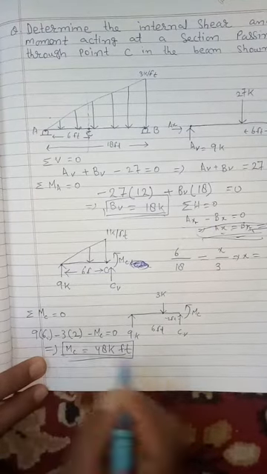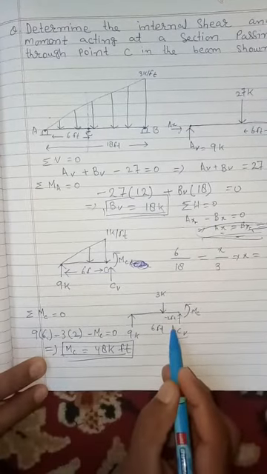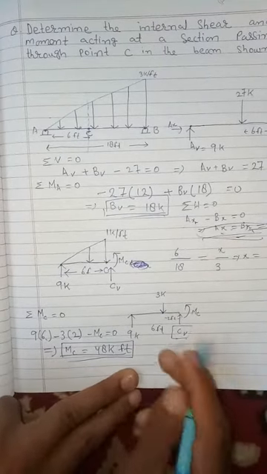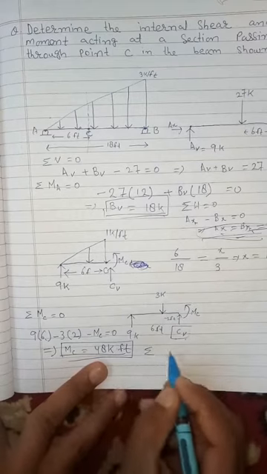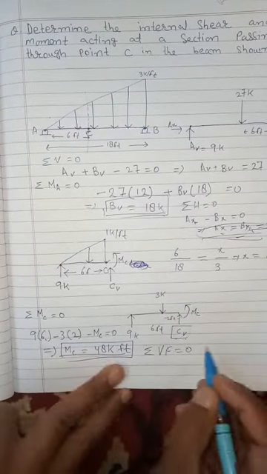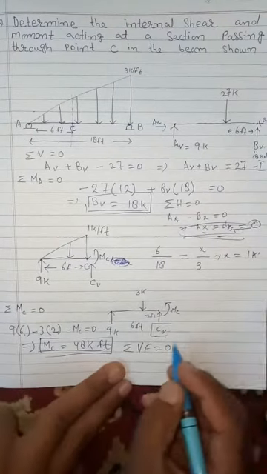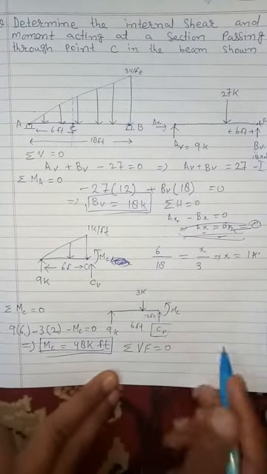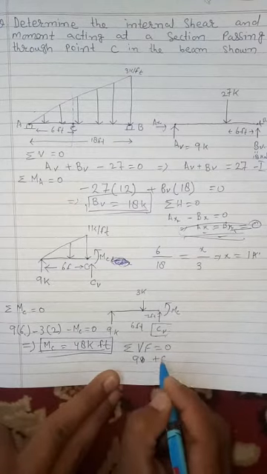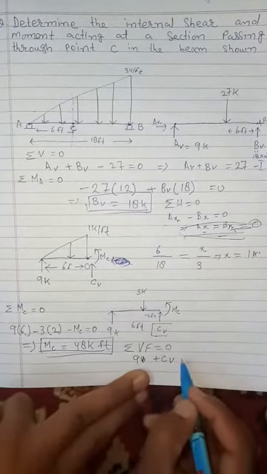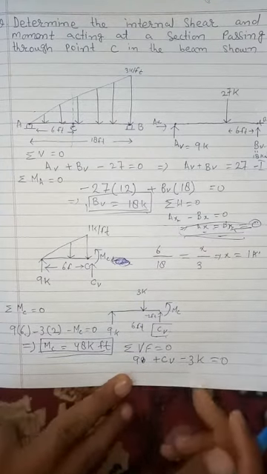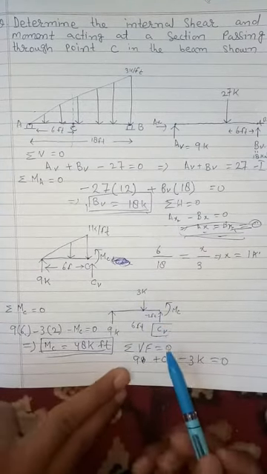This is MC. Now I have to find CV, the vertical force at point C. So I can write the summation of vertical forces will be 0. I treat the upward direction as positive.